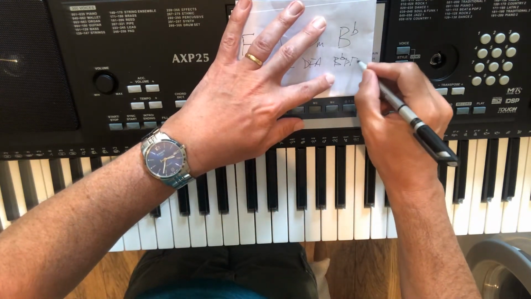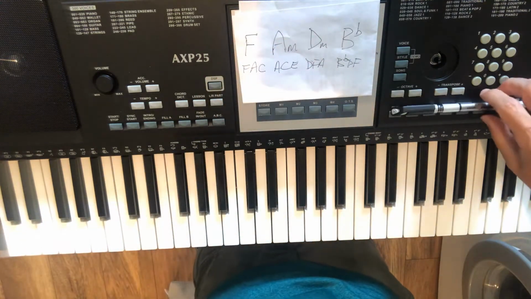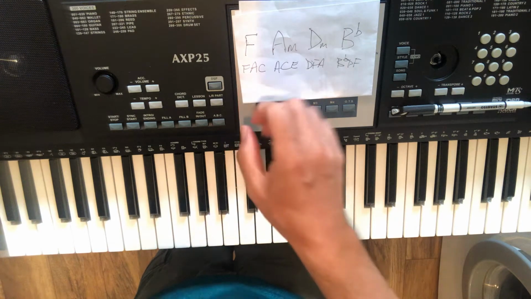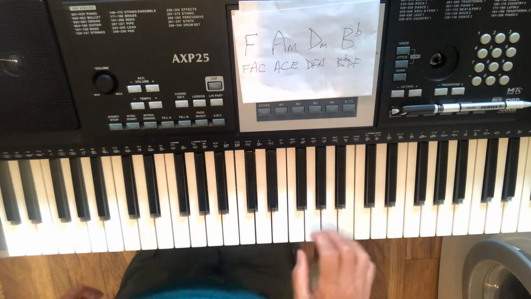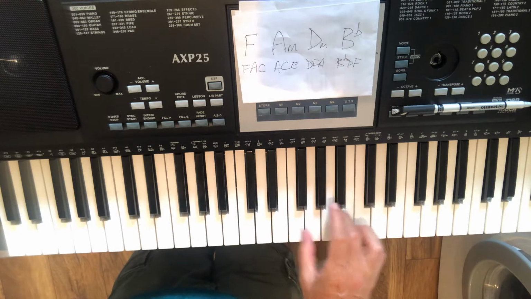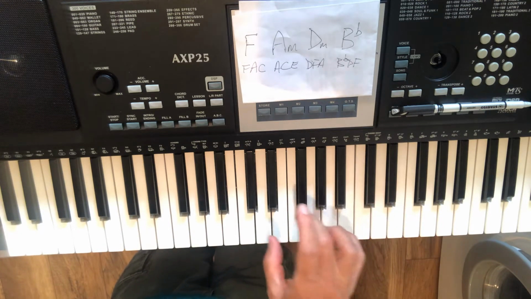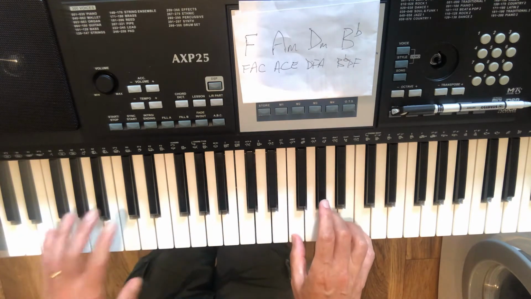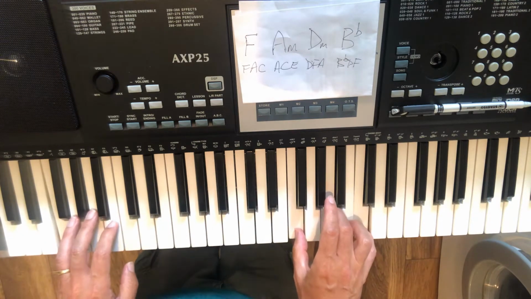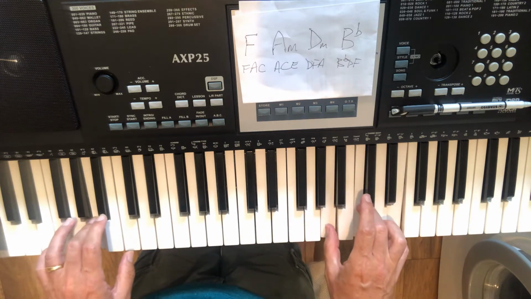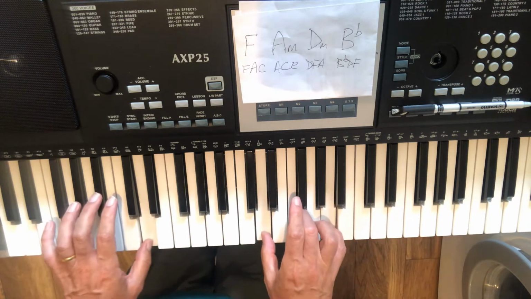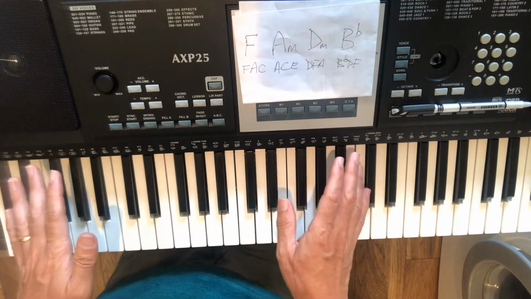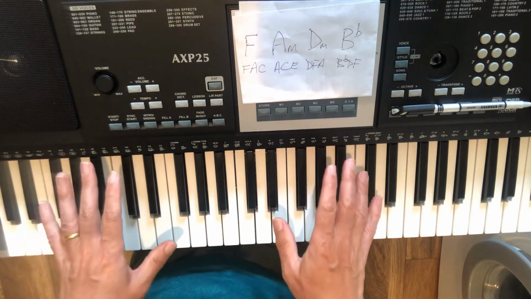So, if I just play those 4 chords in their root positions, in other words, with the root note as the lowest of the 3, it'll sound like this. Let me add a bass note with my left hand. Okay, not bad, but not great.